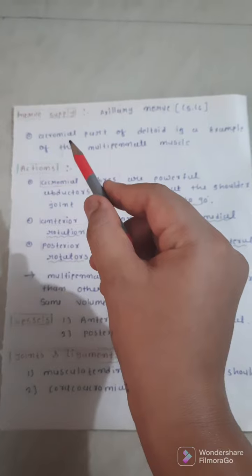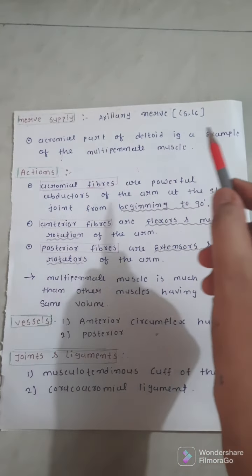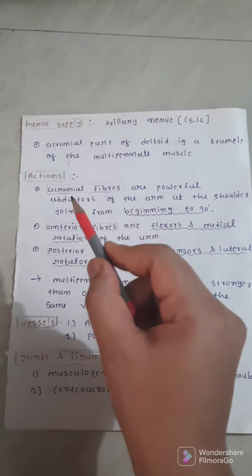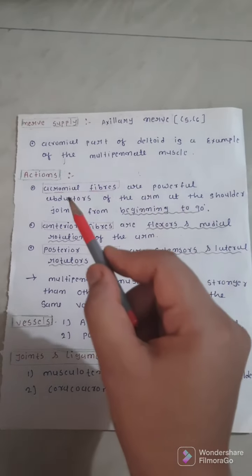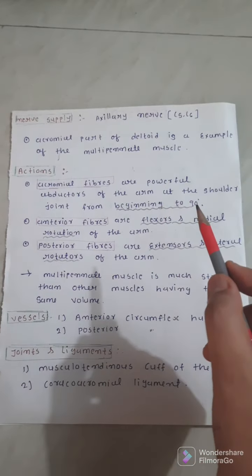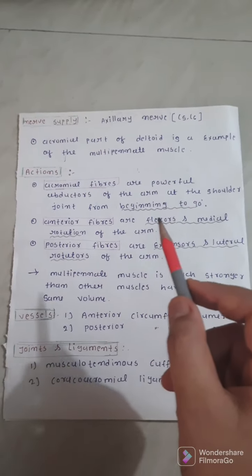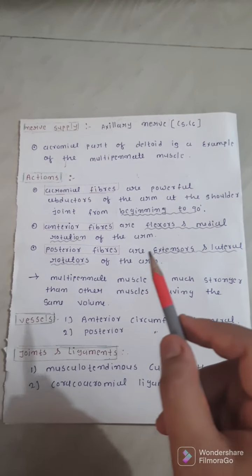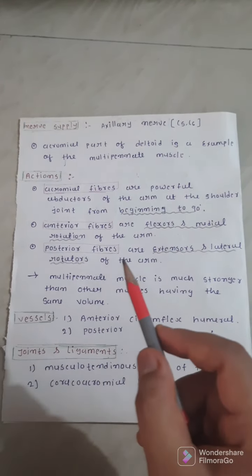Nerve supply: axillary nerve, C5 and C6. The acromial part of the deltoid is an example of a multipinnate muscle. Action: acromial fibers are the powerful abductors of the arm at the shoulder joint after the beginning 90 degrees. Anterior fibers are flexors and medial rotators of the arm. Posterior fibers are extensors and lateral rotators of the arm.